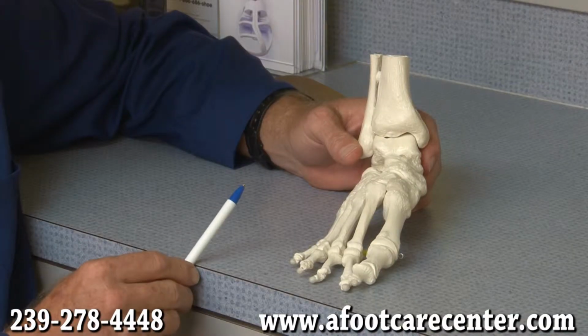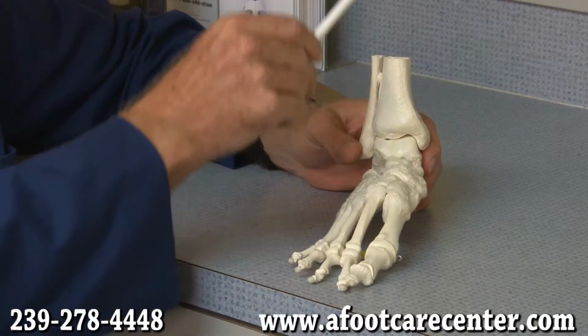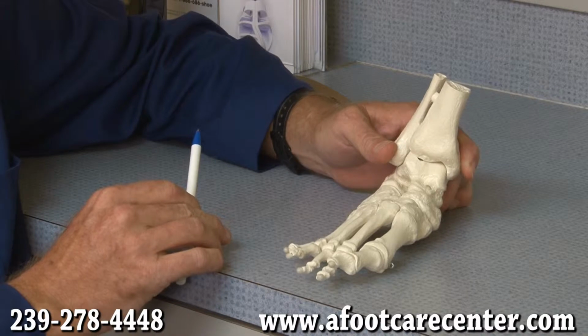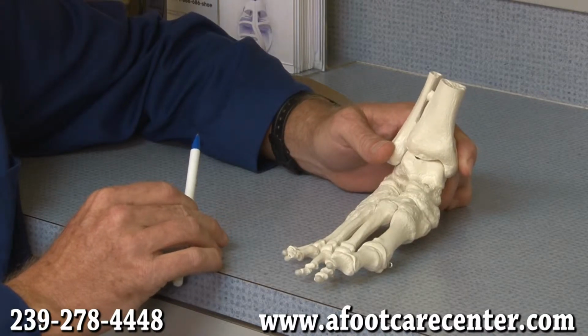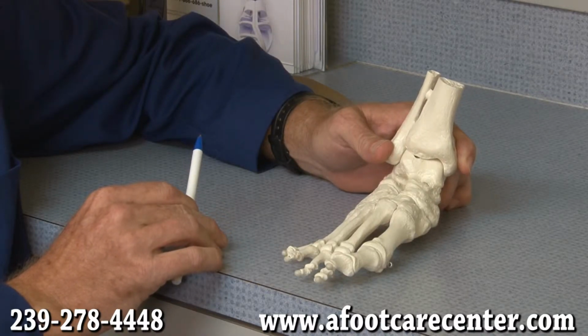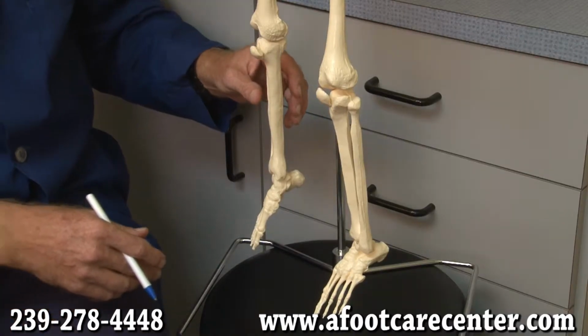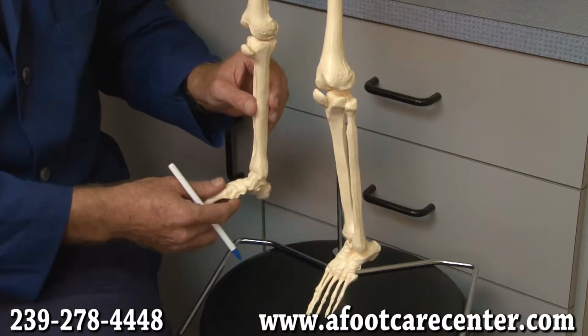This is the normal foot. Notice that the leg bone is vertical. If we pronate this foot, notice how the leg bone rotates inward. This puts pressure on the outside of the knee. If we look at the skeletal model, we'll be able to see how these forces affect the rest of the body. Here with the full skeletal model, we can see the effects of this pronation.